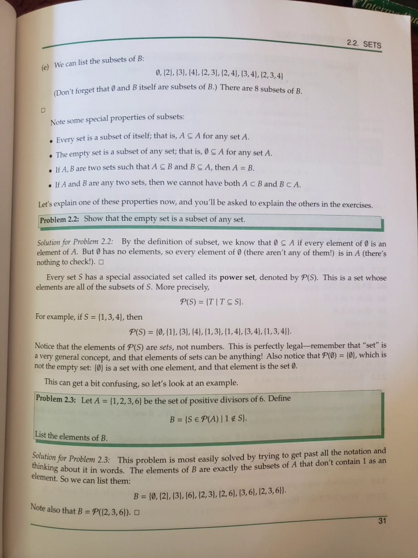So there's a few properties to note about subsets. Every set is a subset of itself. The empty set is a subset of any set. If A and B are 2 sets such that A is a subset of B and B is a subset of A, that implies that A is equal to B.